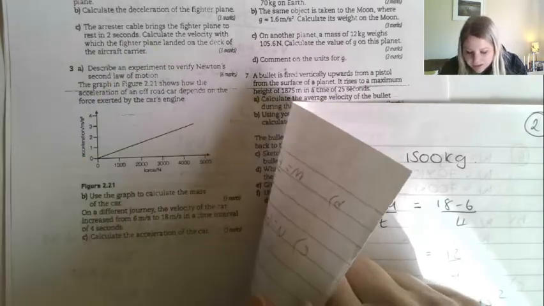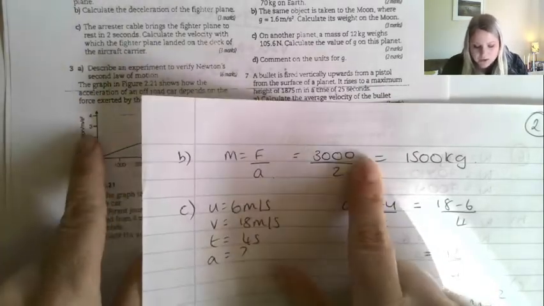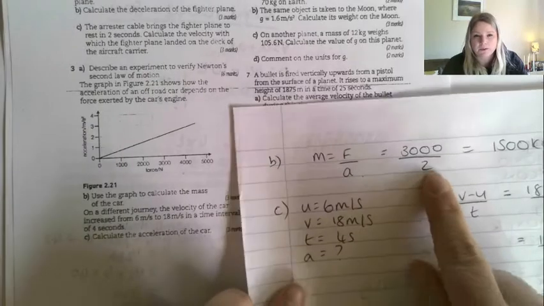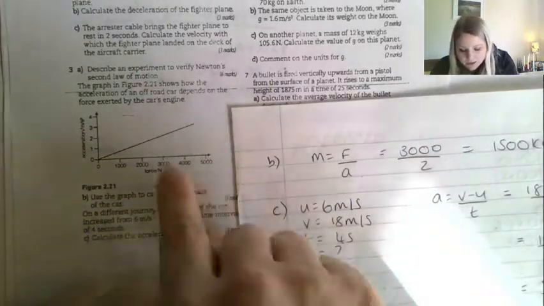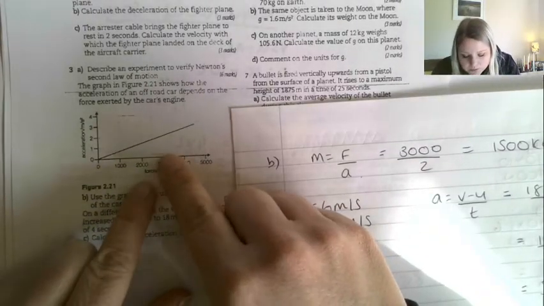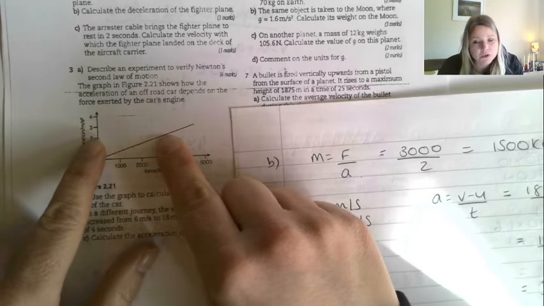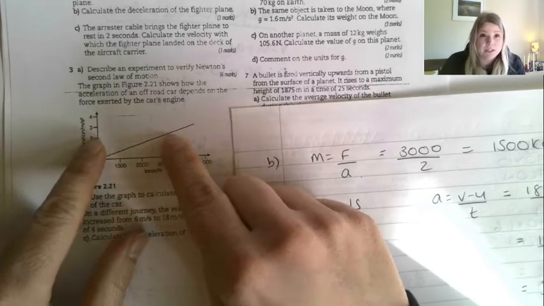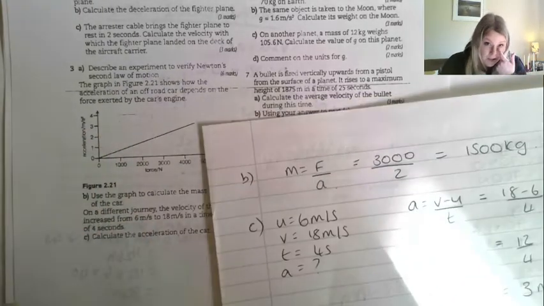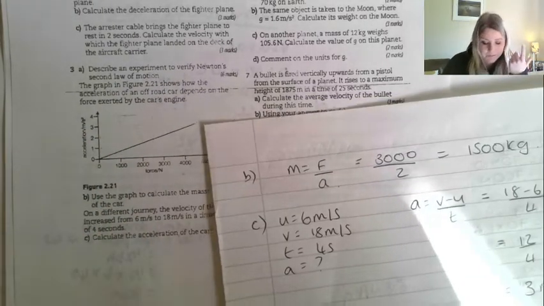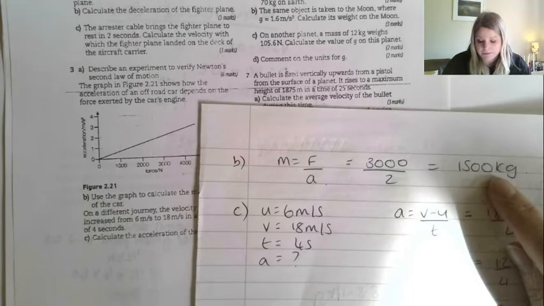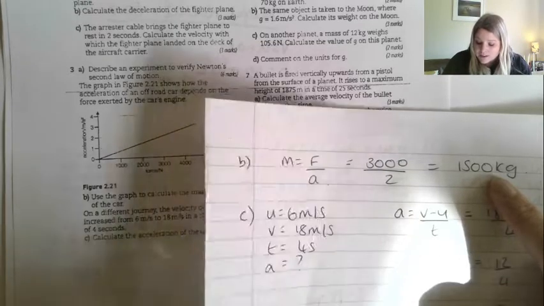Now, what have I done here? I have just picked out 1 point from the graph. So see that 3,000 and the 2? That is because a force of 3,000, if we go up until it hits the graph, has an acceleration of 2. So it's likely that you have chosen different numbers here, and that is fine. They'll always get you the same answer. So 1,500 kilograms.